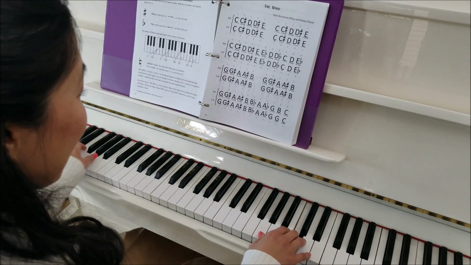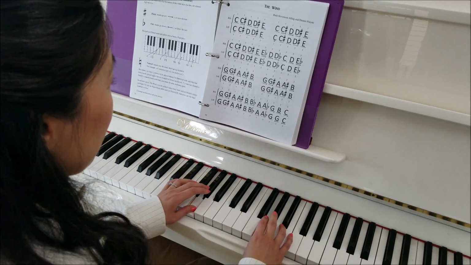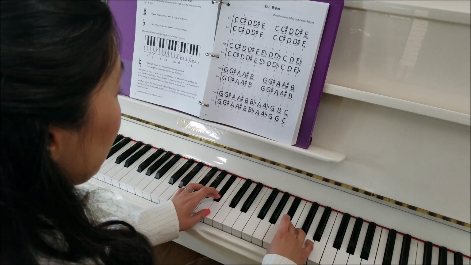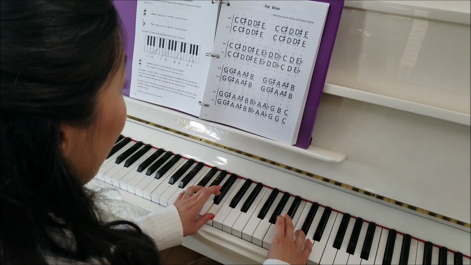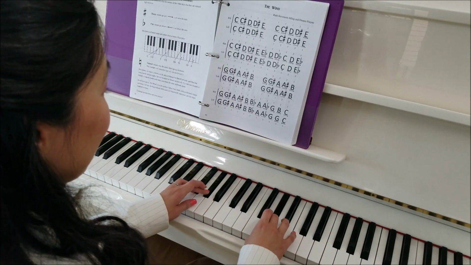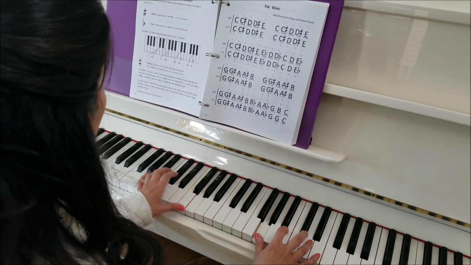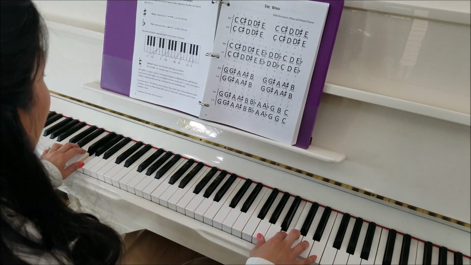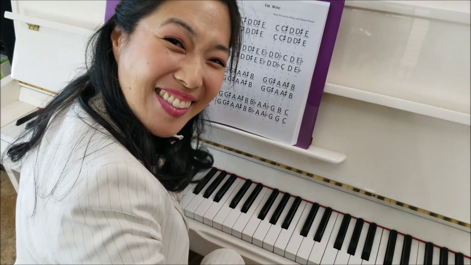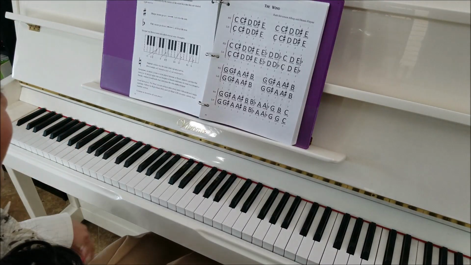Excellent! Can we try it again? Okay. G, G sharp, A sharp, B, back down to B flat, and then A flat, G, the tricky part, B here, and G, and then C's. Excellent! Very, very good.